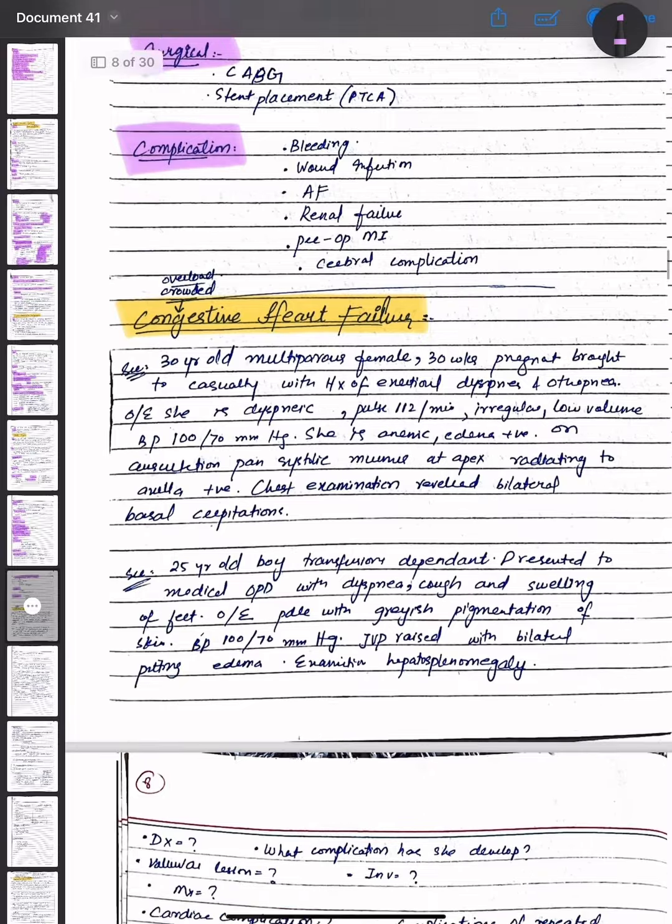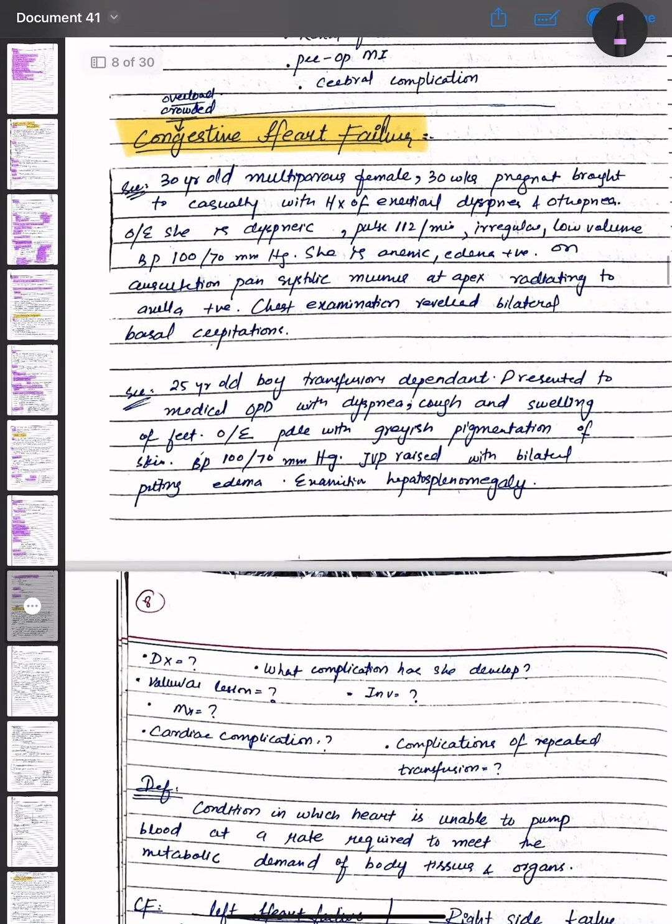Now coming towards congestive heart failure. We have a scenario that there is a 30-year-old multiparous female, 30 weeks pregnant, brought to casualty with a history of exertional dyspnea and orthopnea. On examination, she is dyspneic, pulse is 112 per minute, irregular, low volume, BP 100 by 70 mm of Hg. She is pregnant. She is anemic, edema is positive, on auscultation pansystolic murmur at apex radiating to the axilla is positive. Chest examination revealed bilateral basal crepitations.